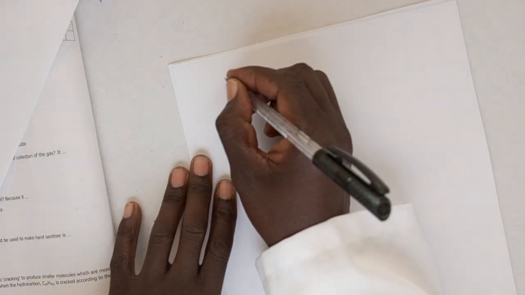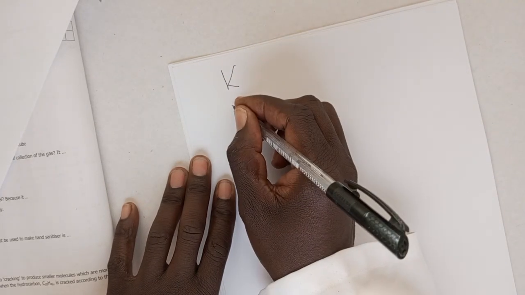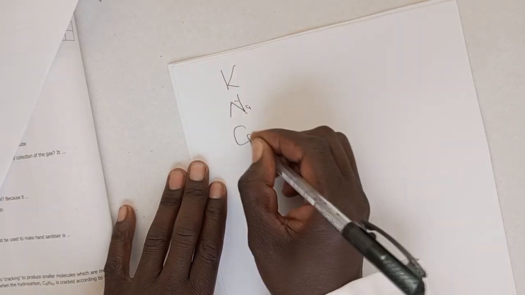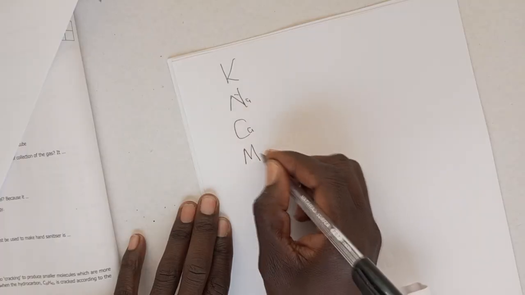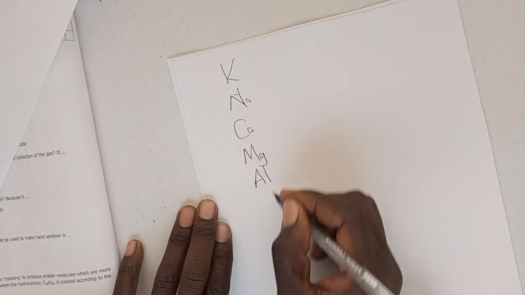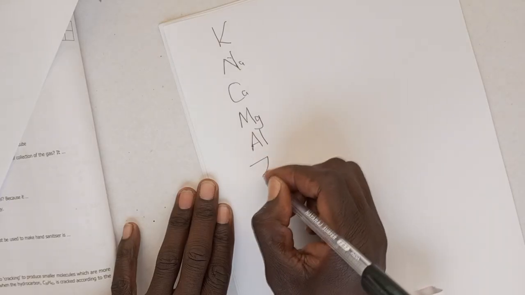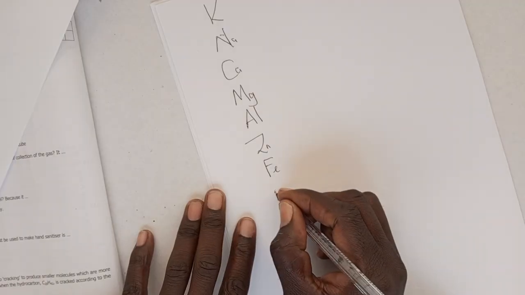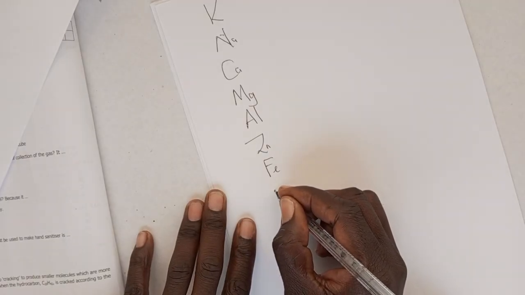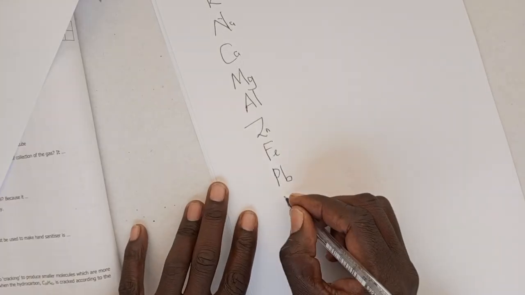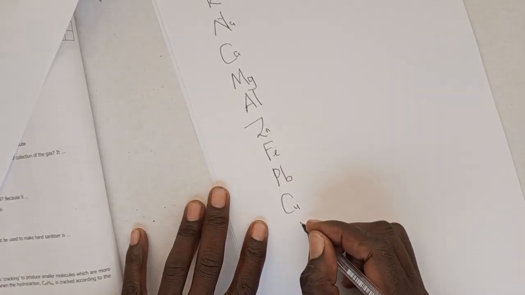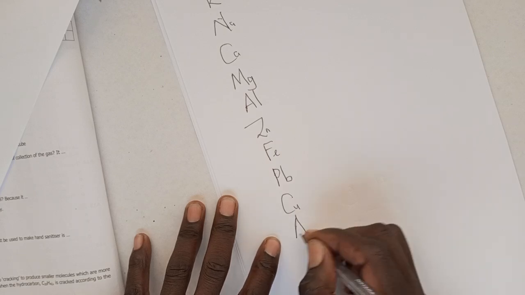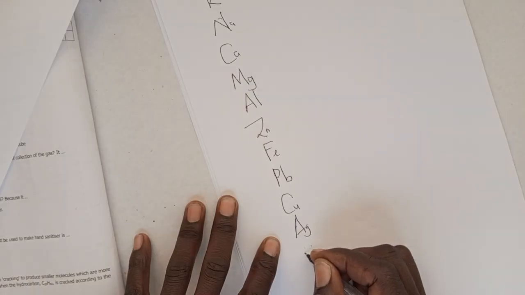So, you have potassium, you have sodium, you have calcium, you have magnesium, you have aluminium, you have zinc, you have iron, you have lead, you have copper, you have silver somewhere there, and then you have gold.